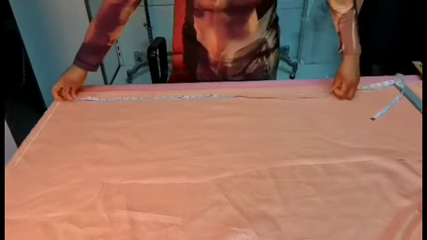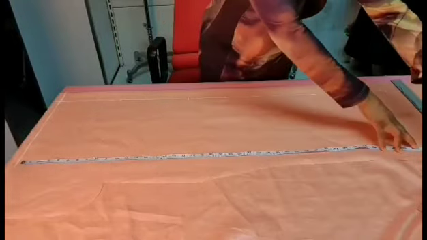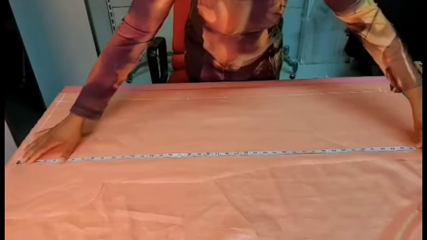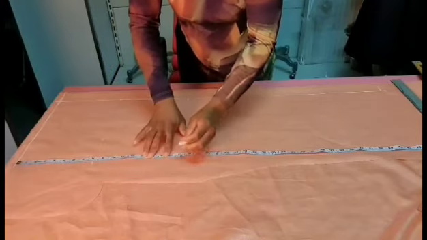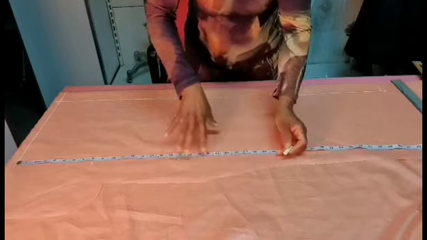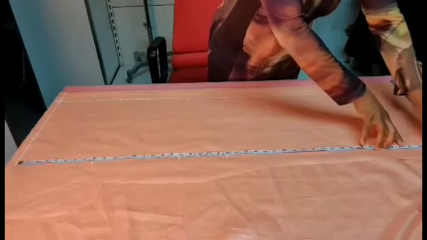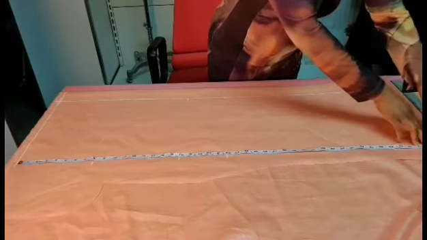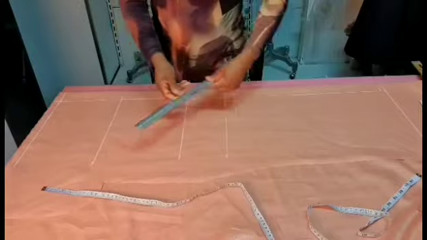So I'm going to bring it down here. Also 43. First, my 8 inches, then my 17, that is the waist, the hip, 22, and the length of the gown, including seam allowance, 43. So let's make it into a straight line. I've made it into a straight line.